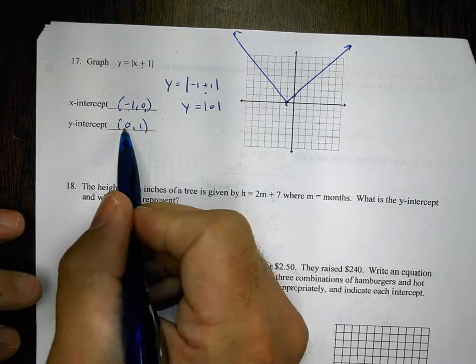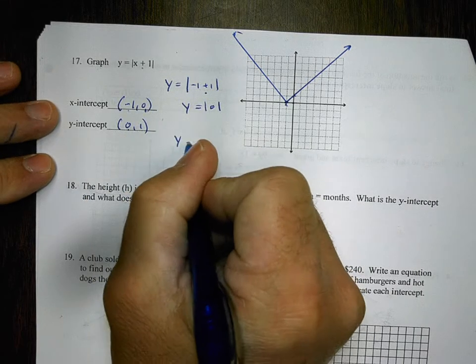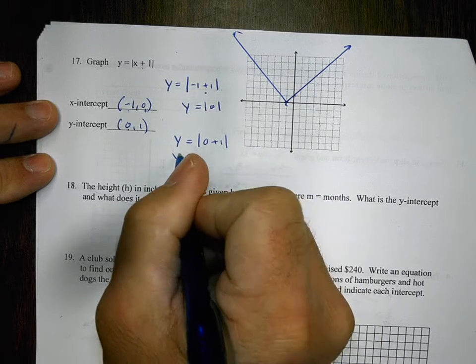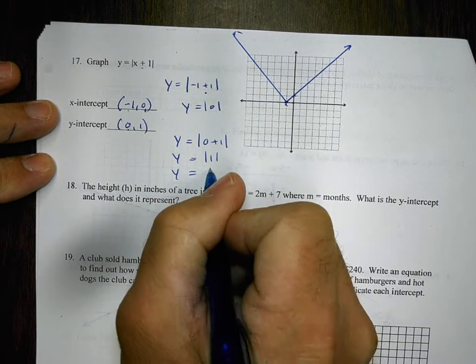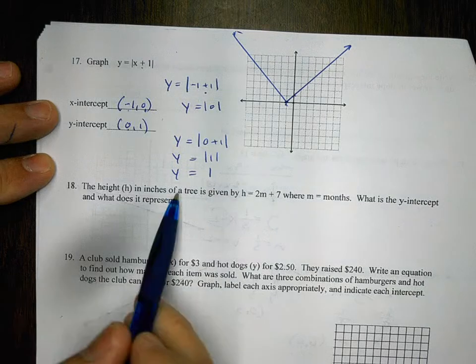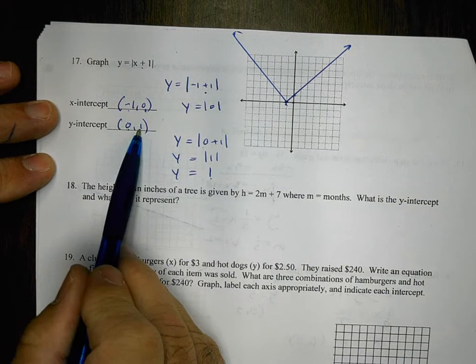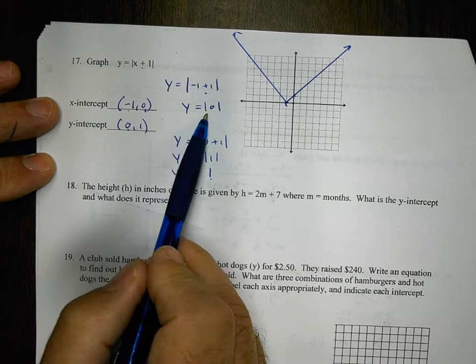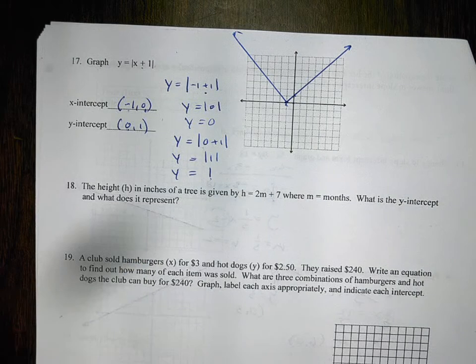Now, if we plug in 0 for x this time, we get y equals the absolute value of 0 plus 1, which means y equals the absolute value of 1, which means y equals 1. So again, you can see when you plug in 0 for x, y equals 1. When you plug in negative 1 for x, y equals 0. So you can see how that works out, hopefully.